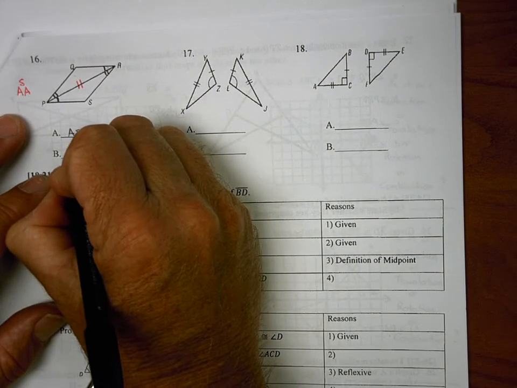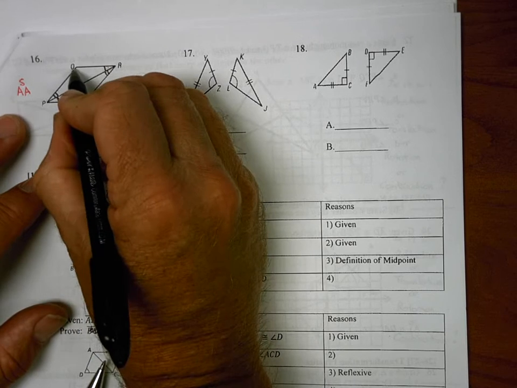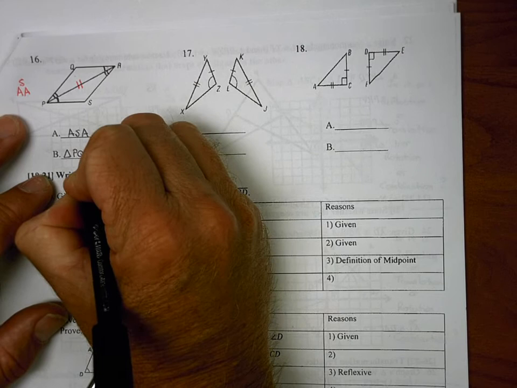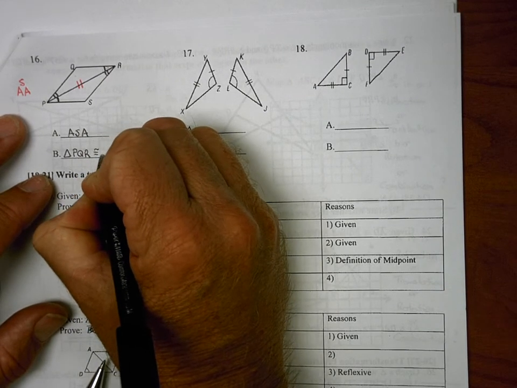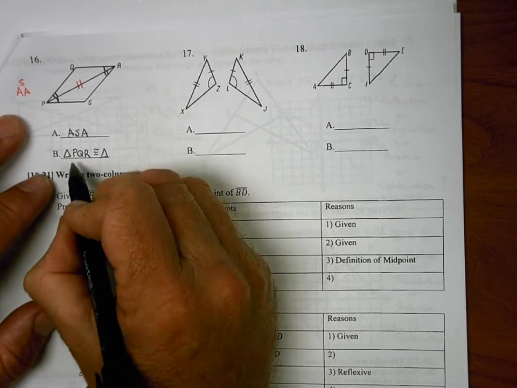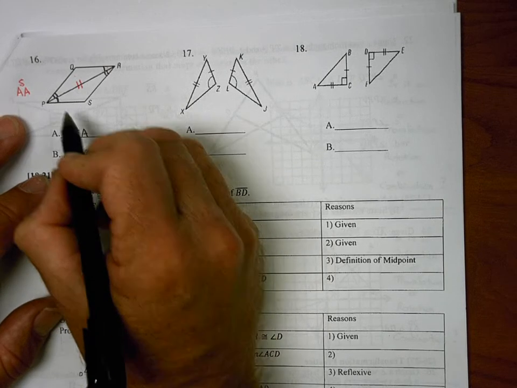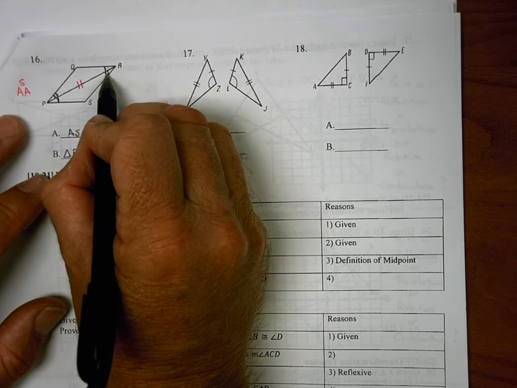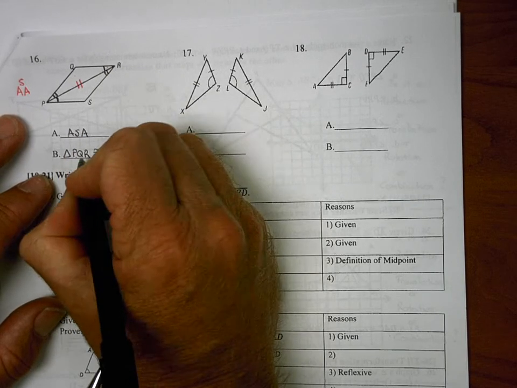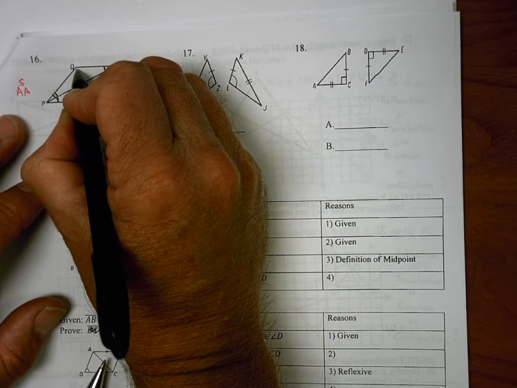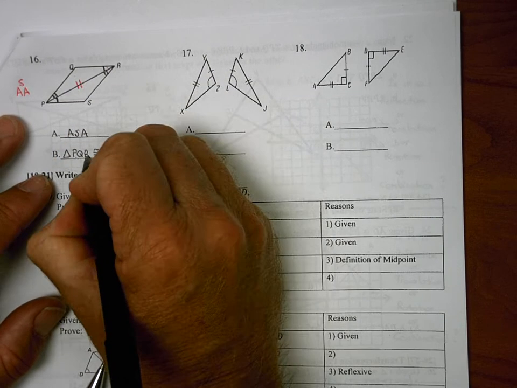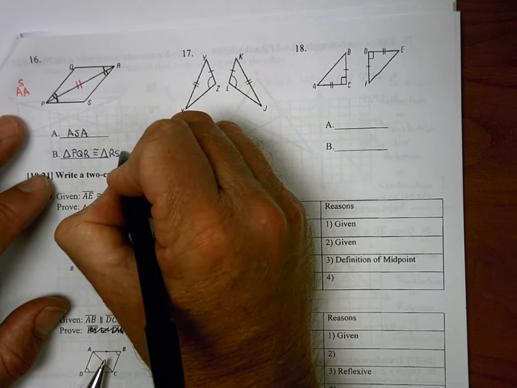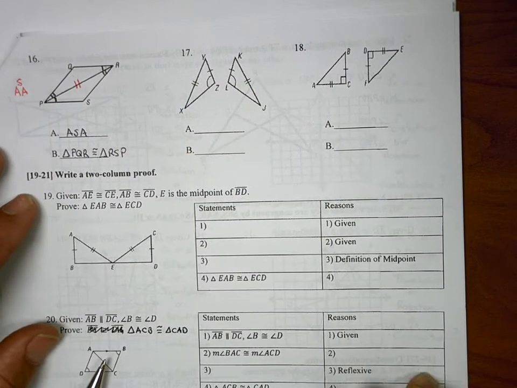So now I could write a triangle congruency statement. I'm going to say triangle, and I'm going to name the top triangle in any order I want. P, Q, R. I'm going to put the congruent sign, and now I'm going to name the bottom triangle in the matching order. What matches up with P, which has the double mark, in the triangle on the bottom? That would be that double mark, which is R. What matches up with Q, which has no mark in it? That would be S. What matches up with R in the top triangle, which has one mark? That would be P in the bottom triangle. So there is my triangle congruency statement for number 16.